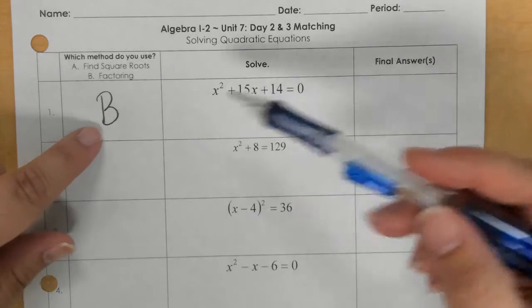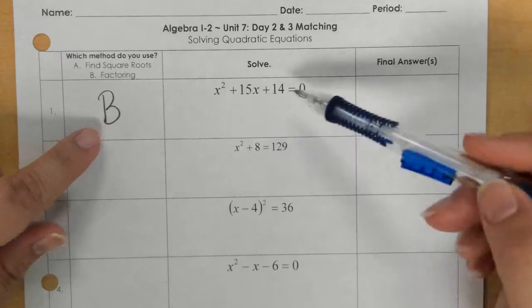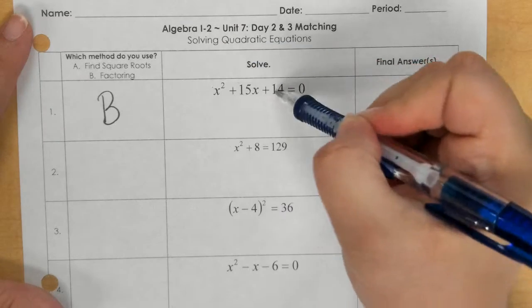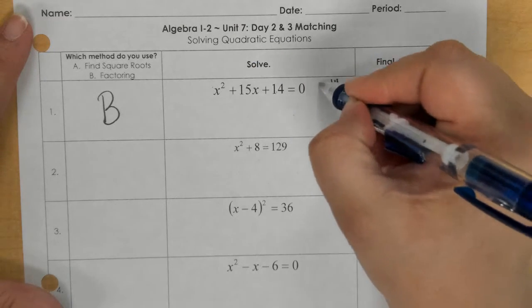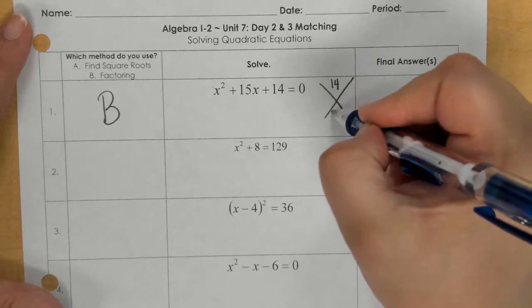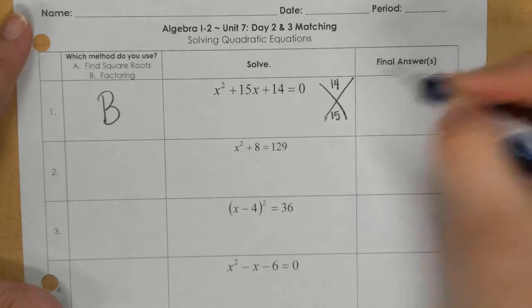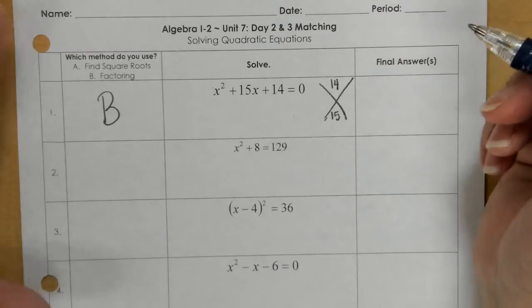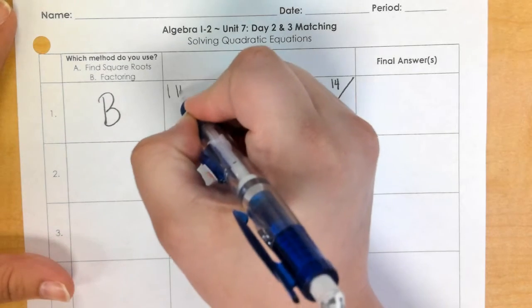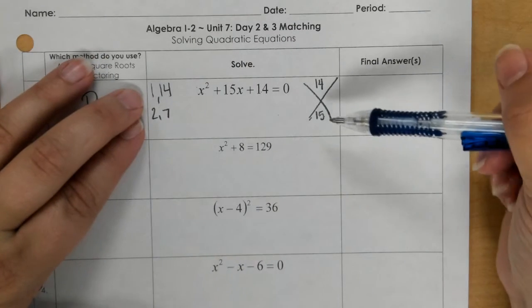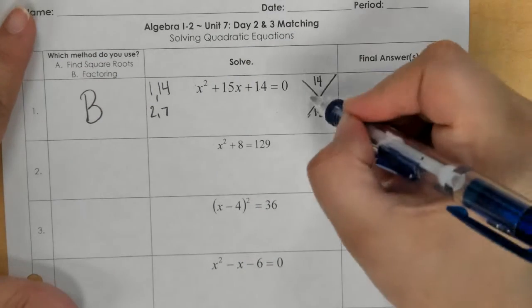So for b, we're going to factor. So I need to factor that. First times last is 14, and I'm trying to get to the middle number 15. So 14, the factors are 1 and 14, 2 and 7. Which one of those can make a 15? Well, 1 and 14 can.